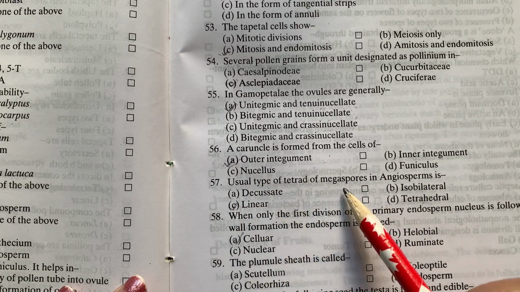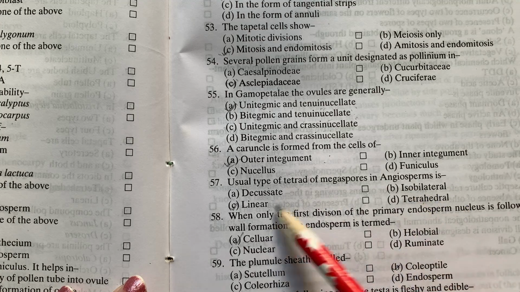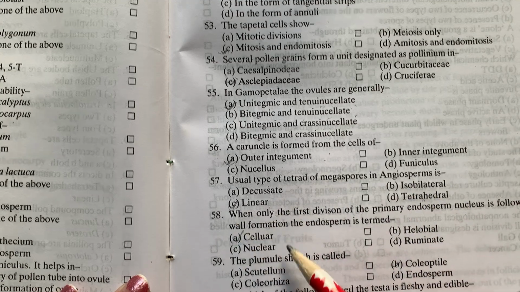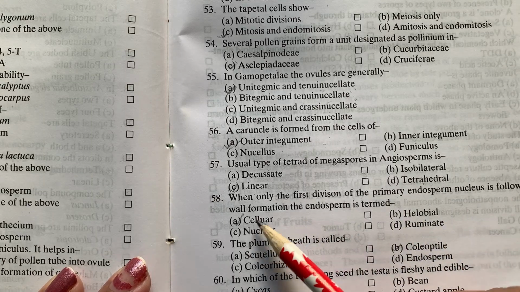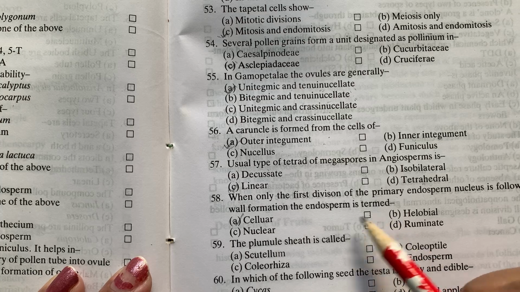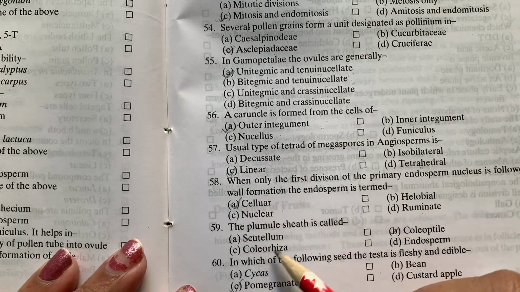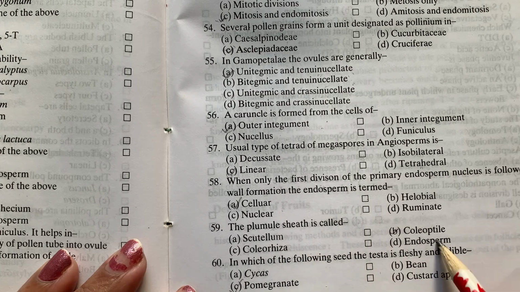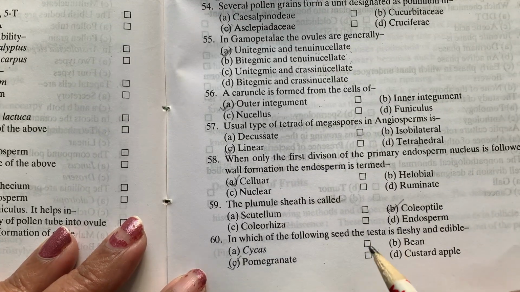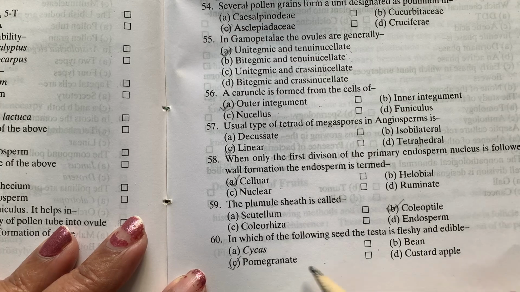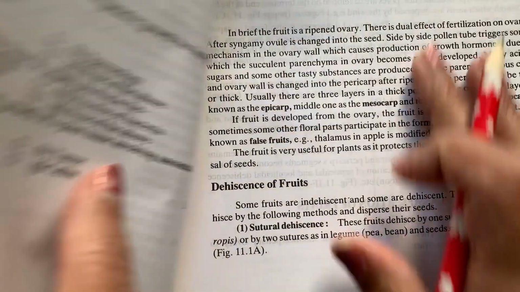Usual type of tetrad of megaspores in angiosperms is decussate, isobilateral, linear, tetrahedral. It is linear. When only the first division of the primary endosperm nucleus is followed by wall formation, the endosperm is termed cellular, helobial, nuclear, ruminate. It is cellular. The plumule sheath is called scutellum, coleorhiza, coleoptile, endosperm. It is coleoptile. In which of the following seeds is the testa fleshy and edible? Cycas, bean, pomegranate, custard apple. It is pomegranate.